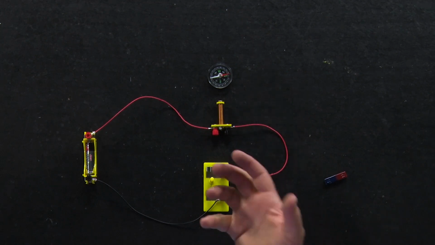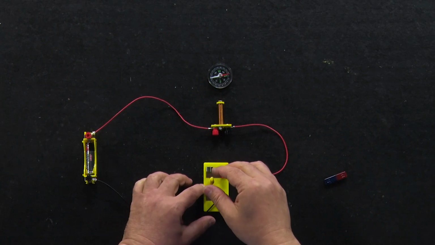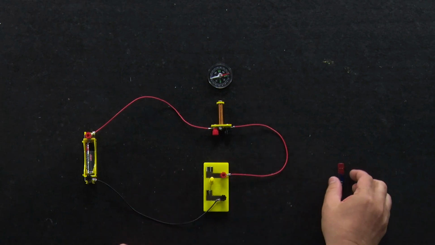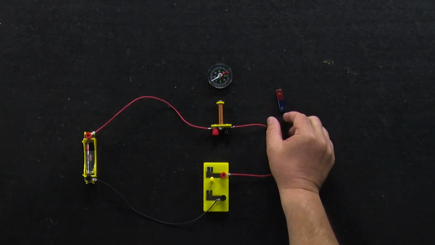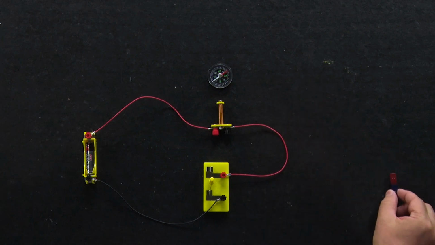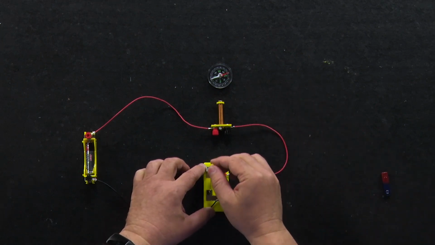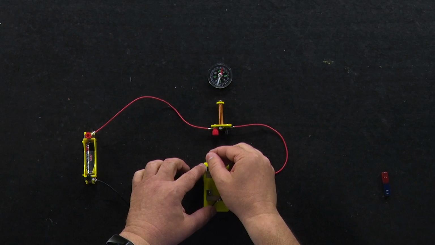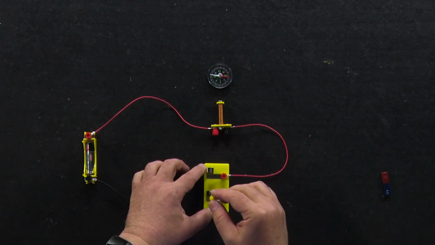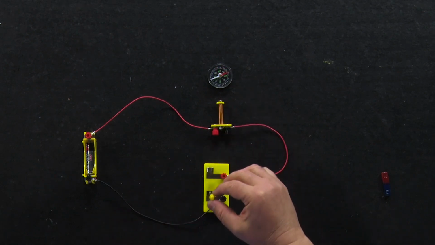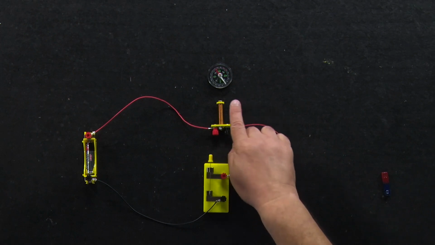It's a magnet that I control with my switch. So I can turn my magnet on and off. I can't do that with my permanent magnet. My permanent magnet is always on, but my solenoid I can turn on and off. So this is the north pole of the solenoid.